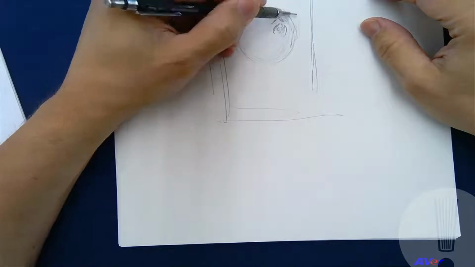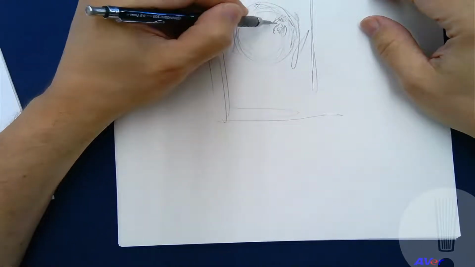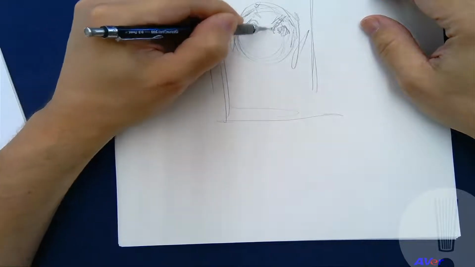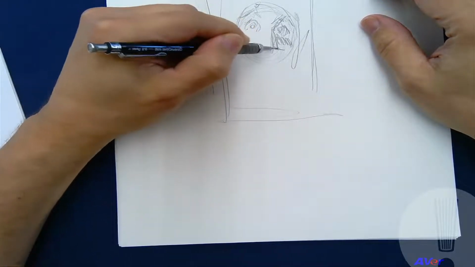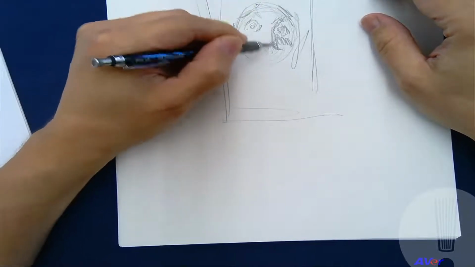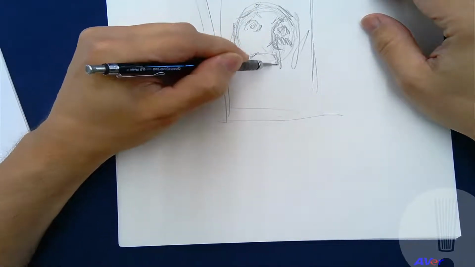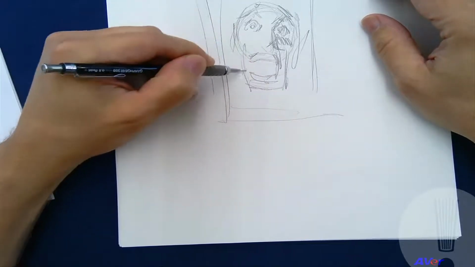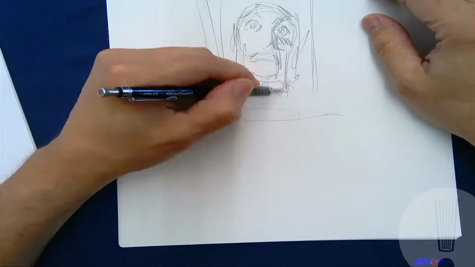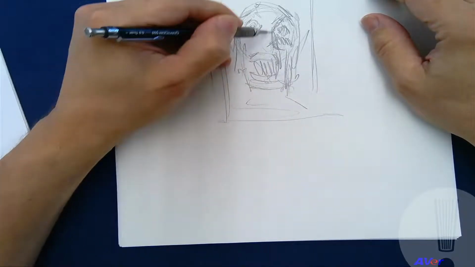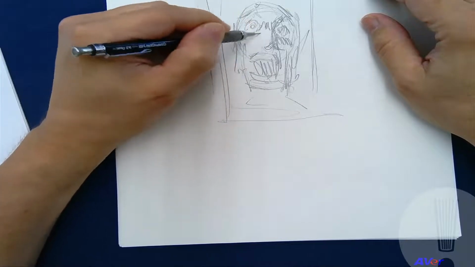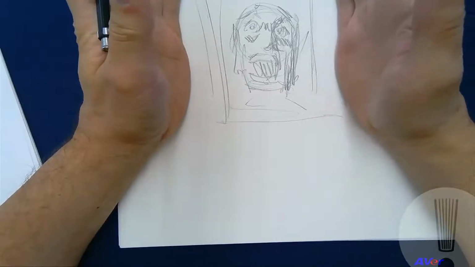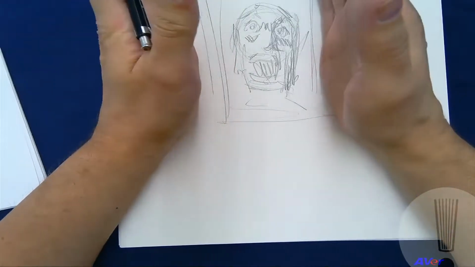This is kind of a boring angle, but you put the tight crop panel on him to sort of show he's feeling uncomfortable and stressed.